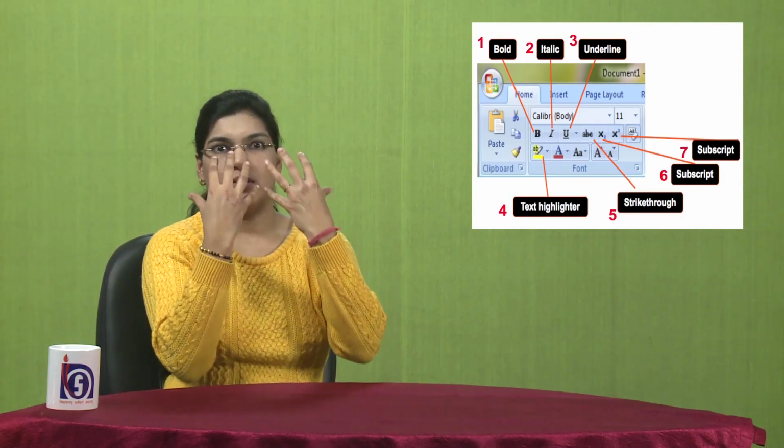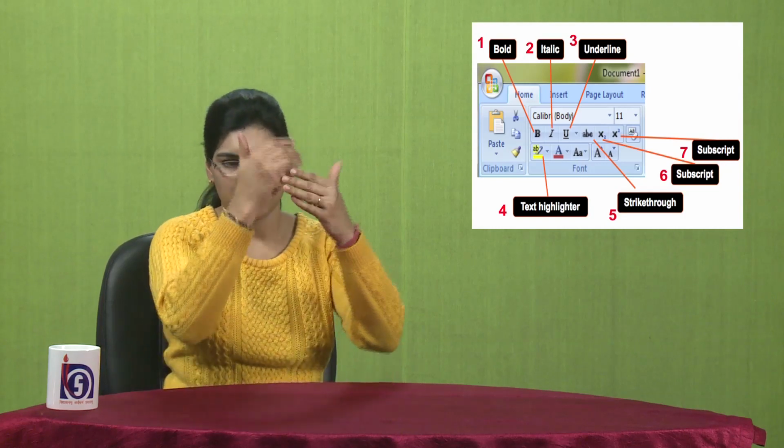Fourth is text highlighter. To highlight a particular point, you can use this. Fifth point, strike through. So if you want to delete it, you can put strike through on it. Sixth is subscript.